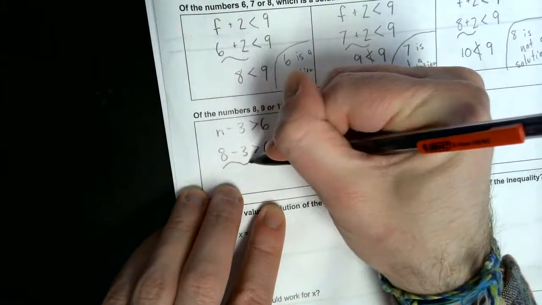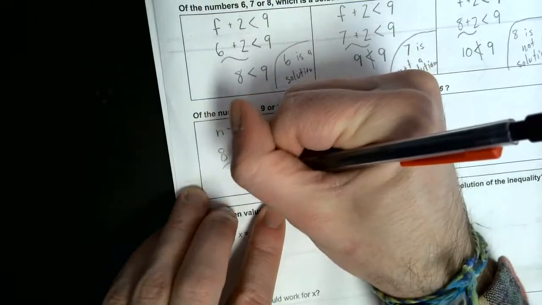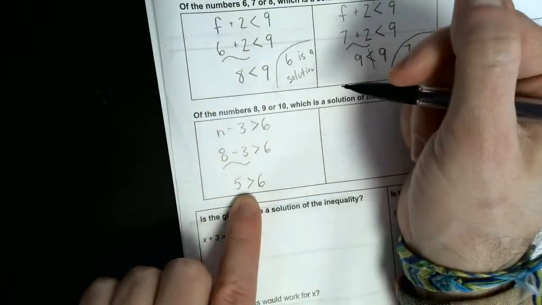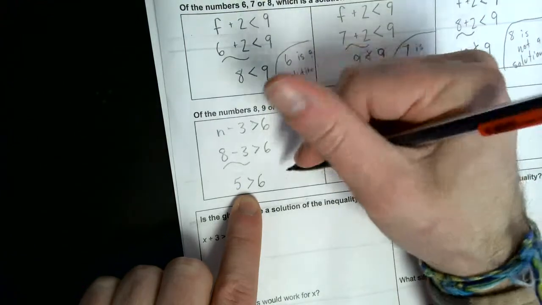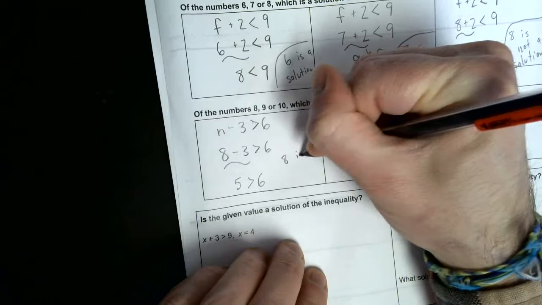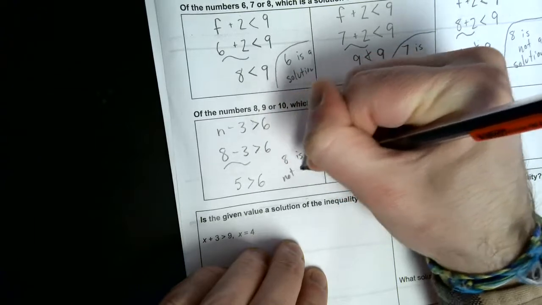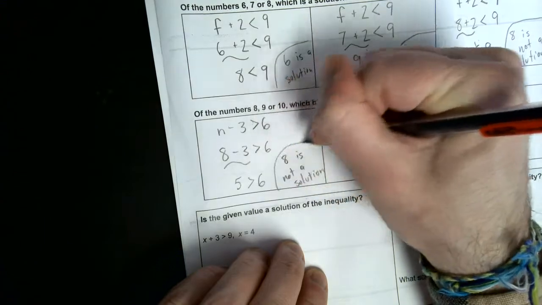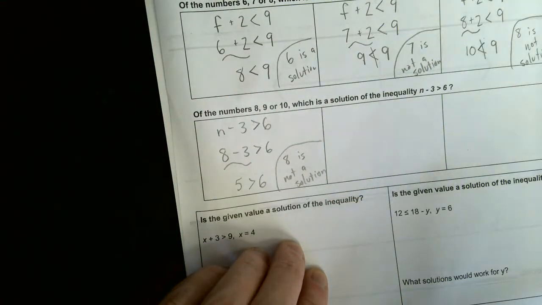Well, we can do 8 minus 3. 8 minus 3 is 5. 5 is greater than 6. Is that true? No, it is not. So that means that number we tried, 8, is not a solution. 8 is not a solution. Perfect.